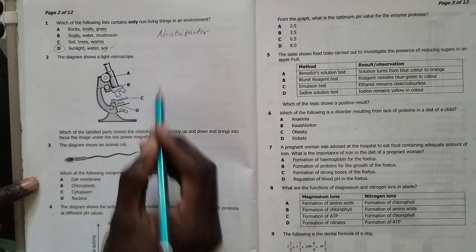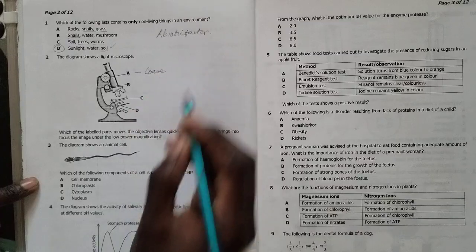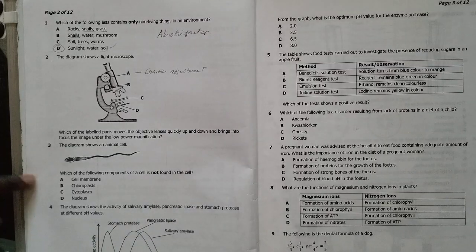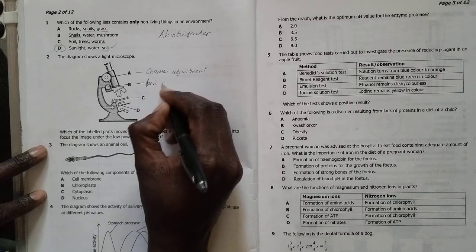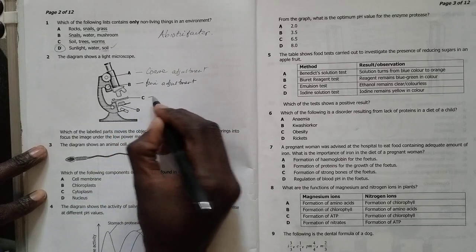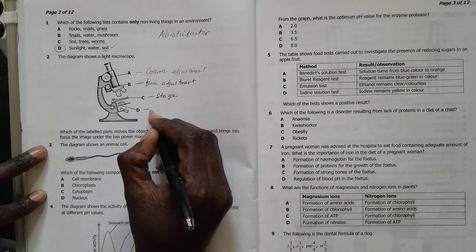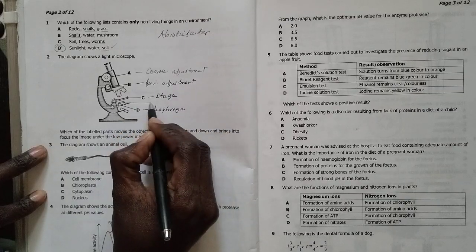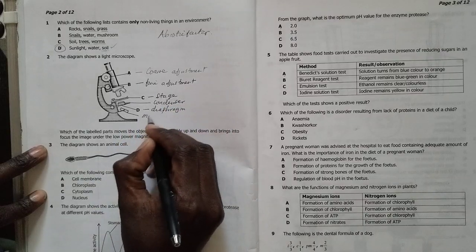So this is a light microscope. Are you able to label some parts? Yes. A is what we call the coarse adjustment knob. Let me try to see if I can use a pen, and that is the fine adjustment knob. Then that is representing the stage, and on top of the stage, D is representing what we call the diaphragm. Then right on top of the diaphragm, that is called a condenser. Then this one here is the mirror.